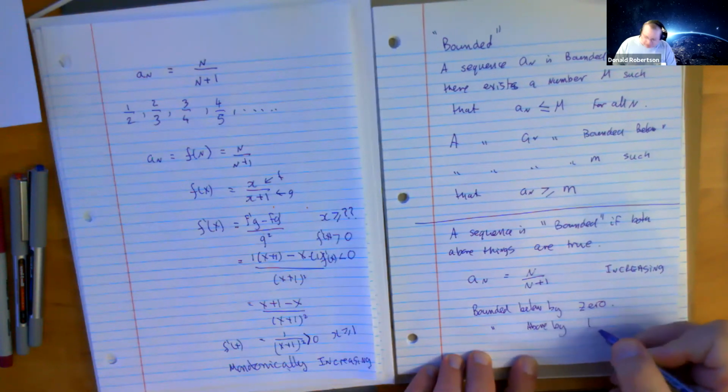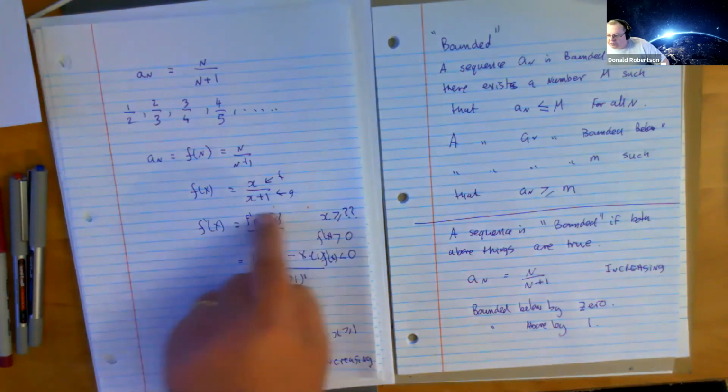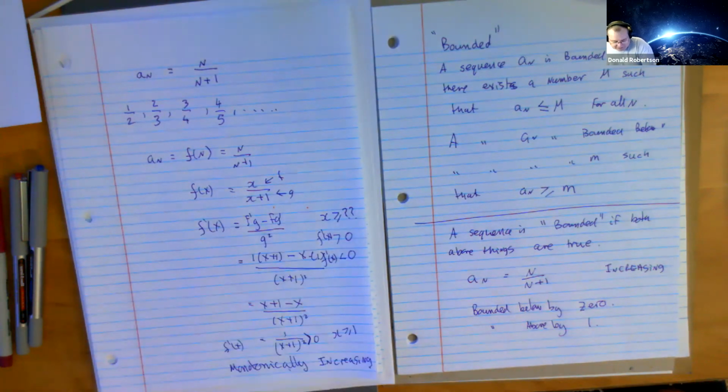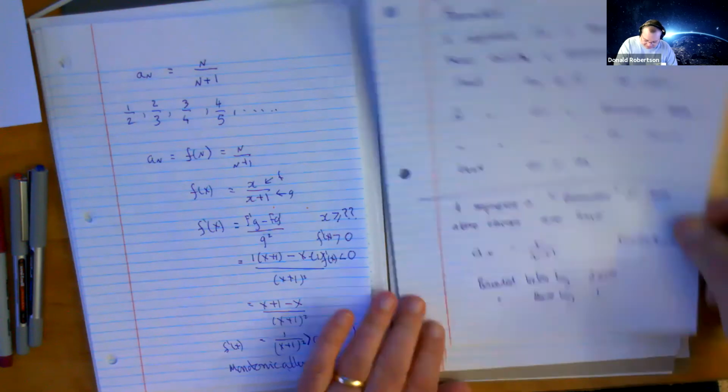by 1. So if you get a question that says, here is a sequence, is it increasing or decreasing? You're going to use calculus to find out. And then you might be asked, is it bounded above or below? In this case, it's bounded below by 0 and bounded above by 1. And then there's a little theorem, a little test, and it says the following.